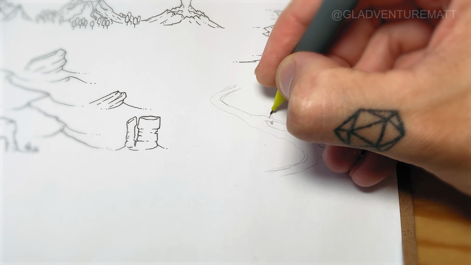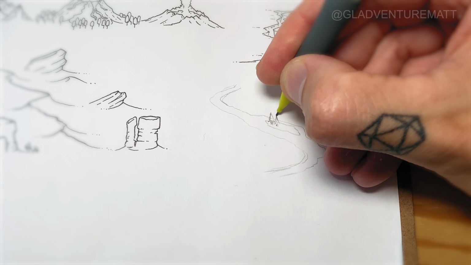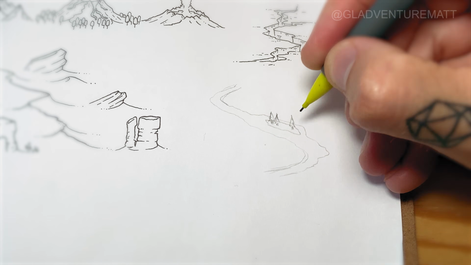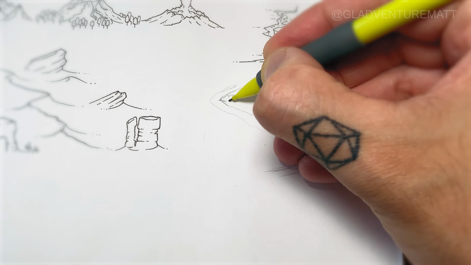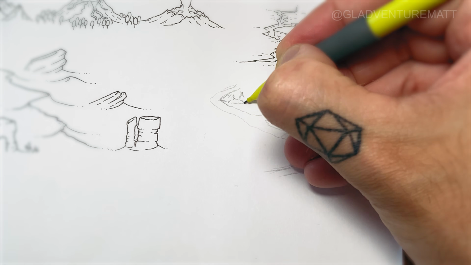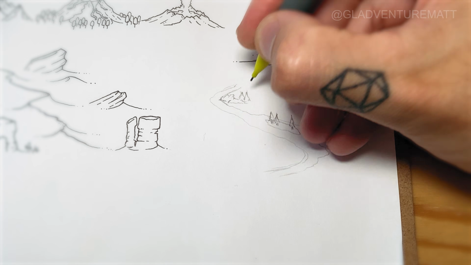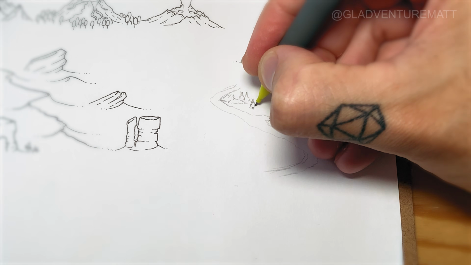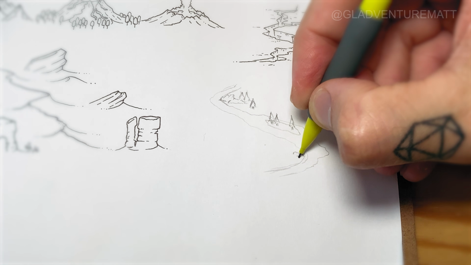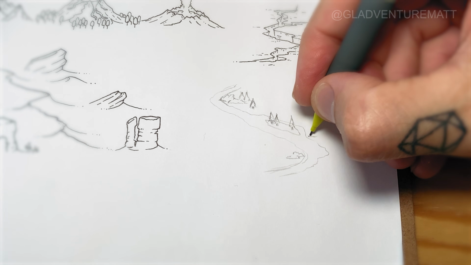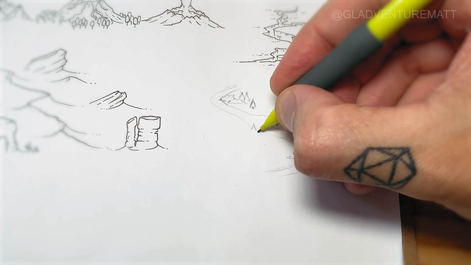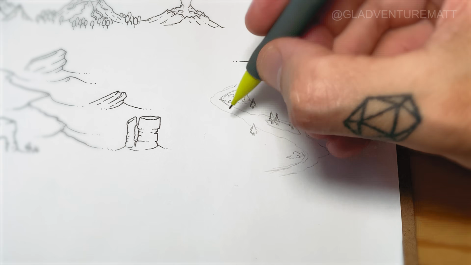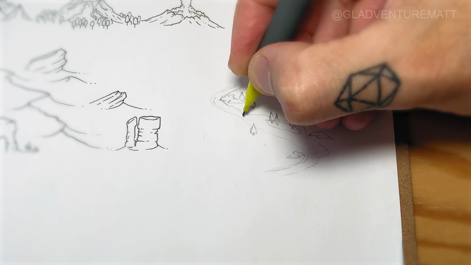And like the chasm, I'm not mirroring this parallel line. In fact, I want it to be a bit different. So I'm just going around, laying out a bunch of trees, laying out a bunch of bushes, just along the river's edge here. After that, I do a little bit of line work for the flow and current of the water.